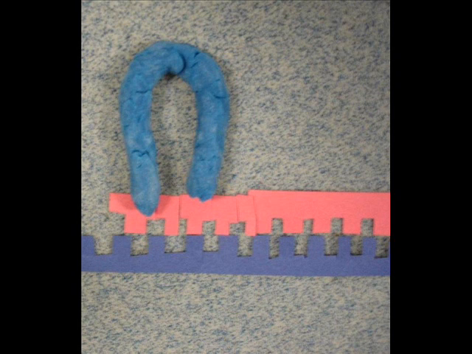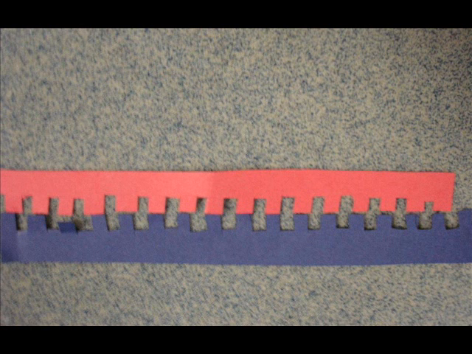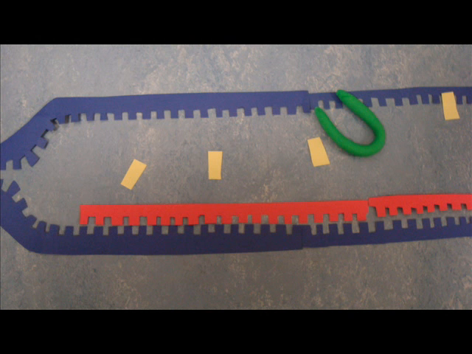This presents a problem with replication, since replication only goes from 5' to 3'. Because of this, each strand is replicated differently. The 5' to 3' strand is called the leading strand because it can be replicated continuously, but the 3' to 5' strand is called the lagging strand because it is replicated in fragments called Okazaki fragments.